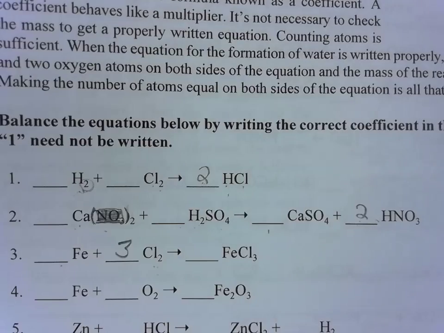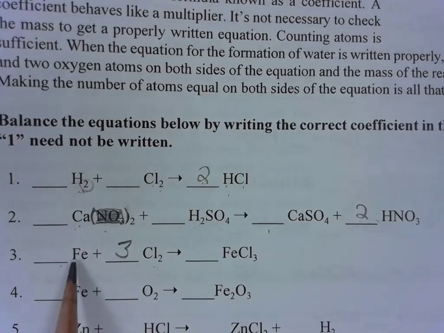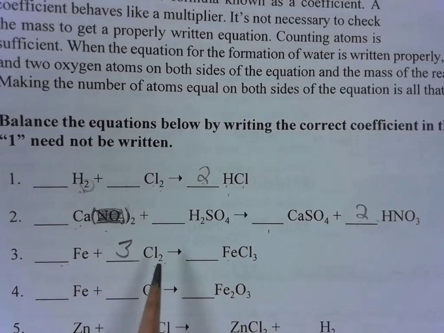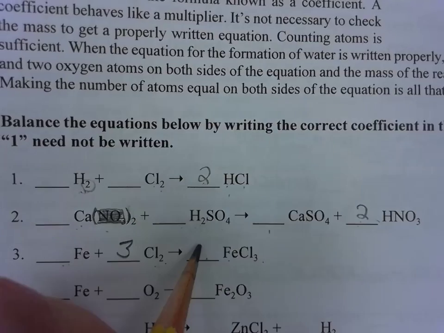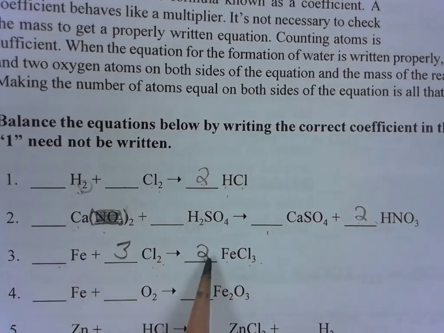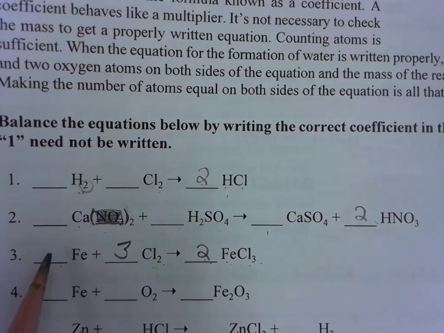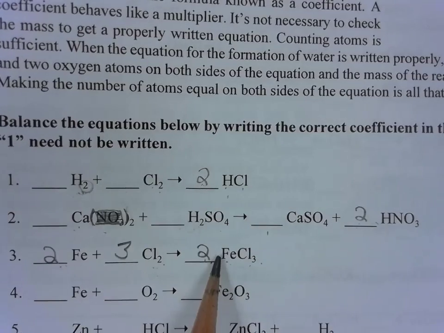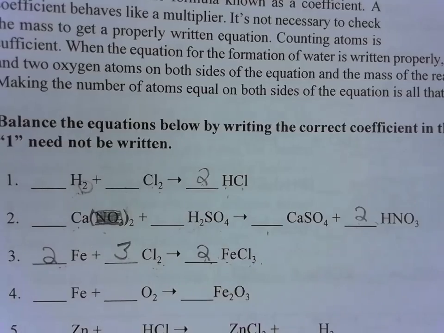3, yay! Alright, okay, it's a coefficient, I gotta start over again. 1 iron, 1 iron. 3 times 2 is 6. 2 times 3 is 6. Awesome. So I just put in the coefficient, I gotta start all over again. 1 iron, 2 irons. Okay. 2 iron. That's a lot better. 2 irons. 3 times 2 is 6. 2 times 3 is 6. Sweet. Everything's all done. Easy.